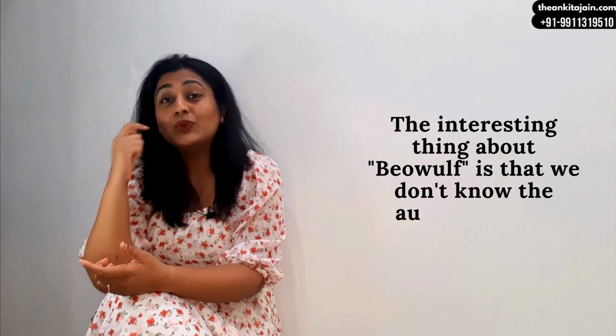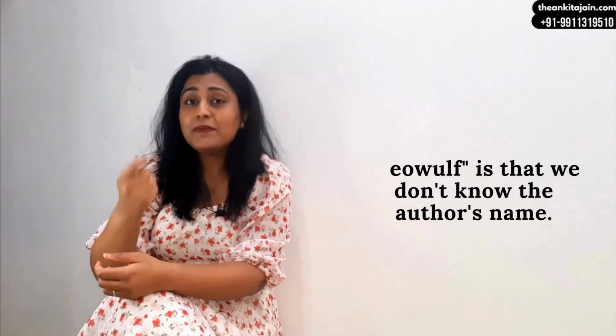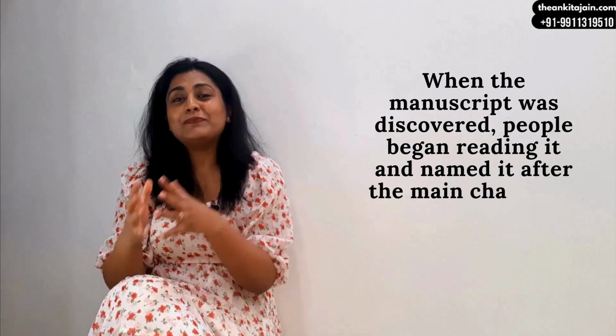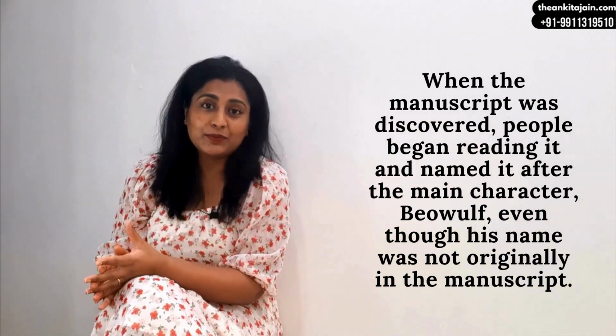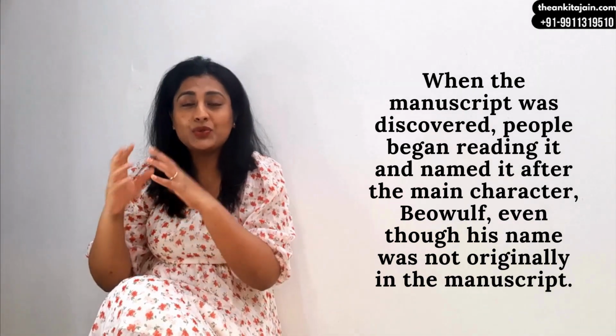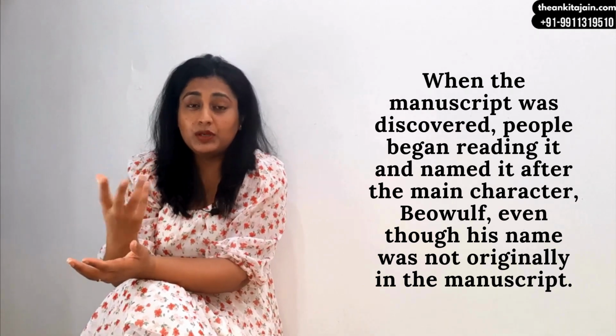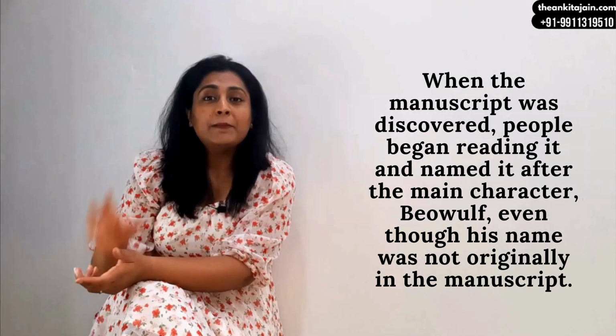One interesting thing about Beowulf is that we do not really know the author's name. And when the manuscript was discovered, people just started to read it and named it after the main character, Beowulf. Even though it was not mentioned that the name of this work is Beowulf, they started to call it Beowulf, okay?